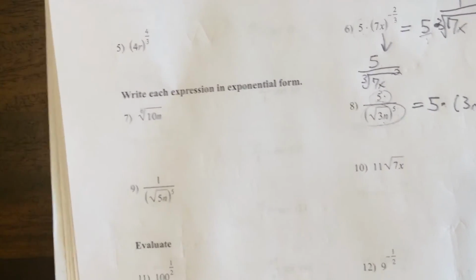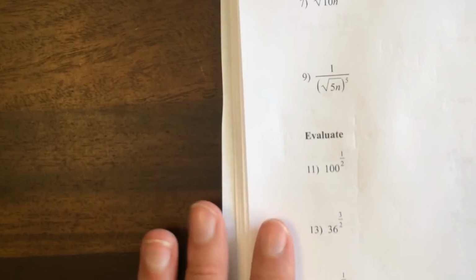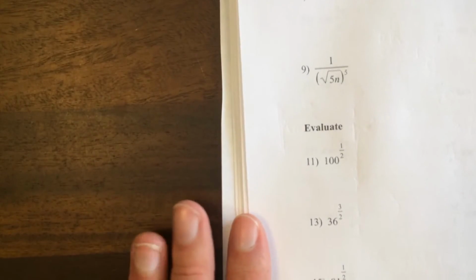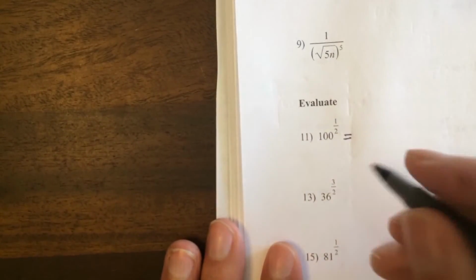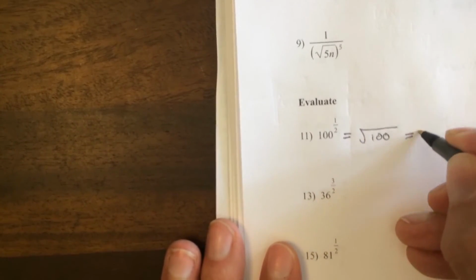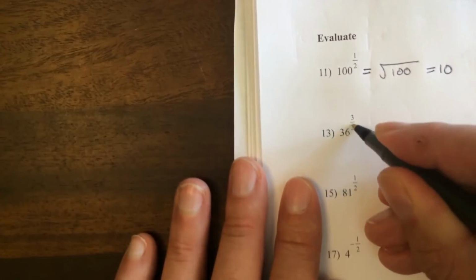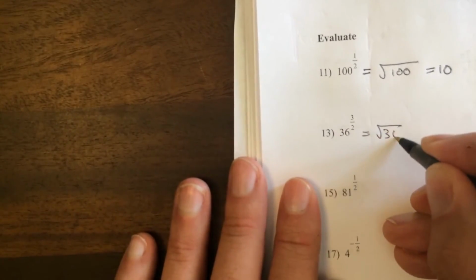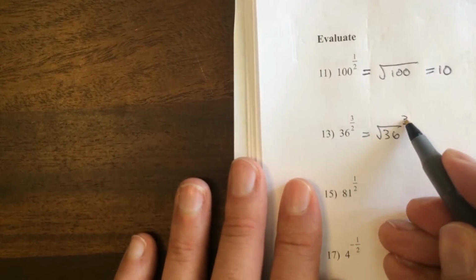Let's see, that's enough of those. Let's make sure we can evaluate. You should have already known this from Algebra 2 mastery quizzes, but remember that fraction powers mean roots. So this is the square root of 100, which is 10. This is, the fraction part is a root to the 3rd power. And this is why I usually like putting the power on the outside.